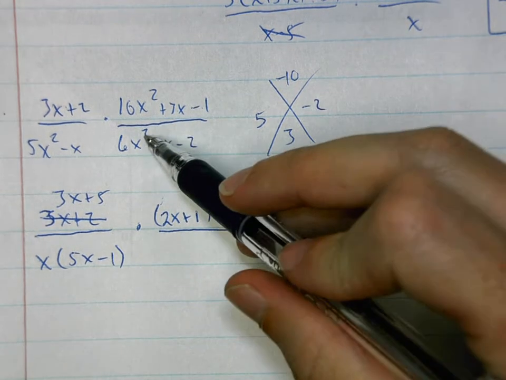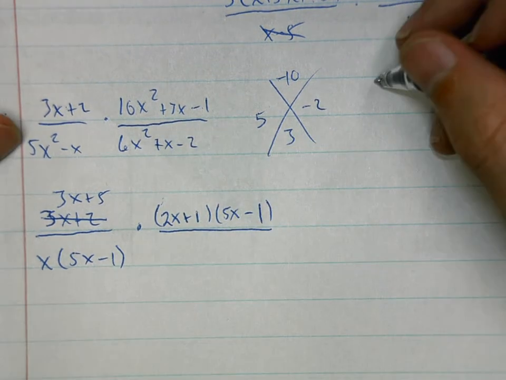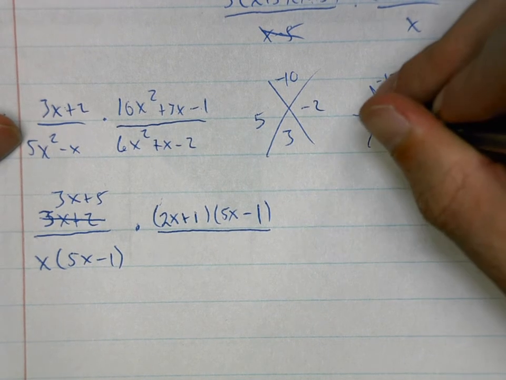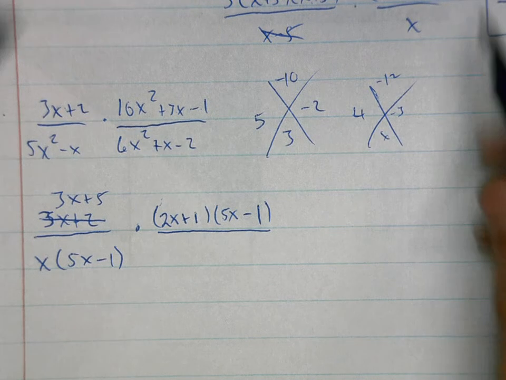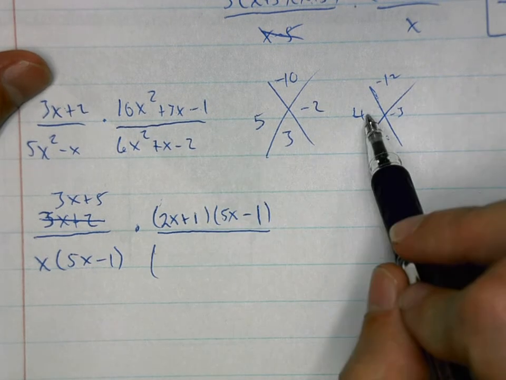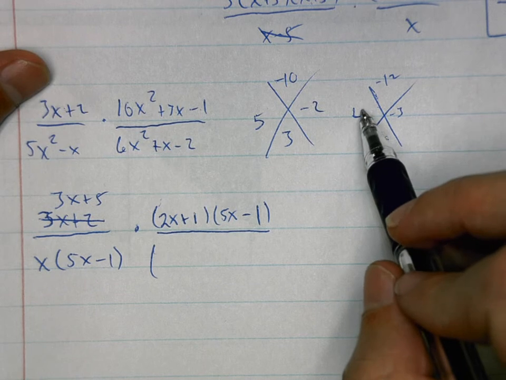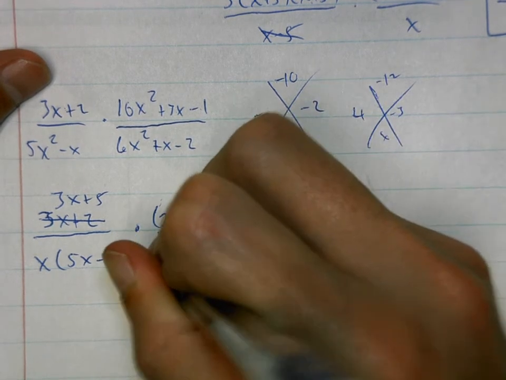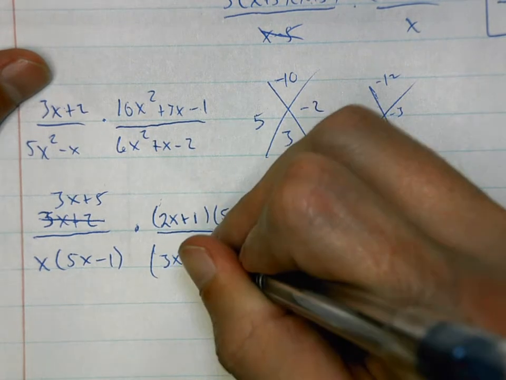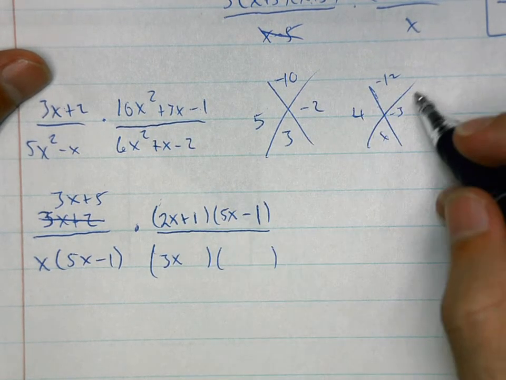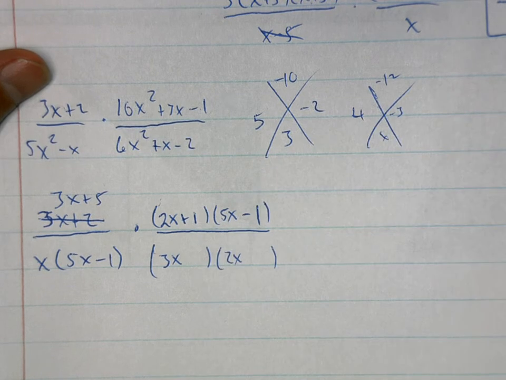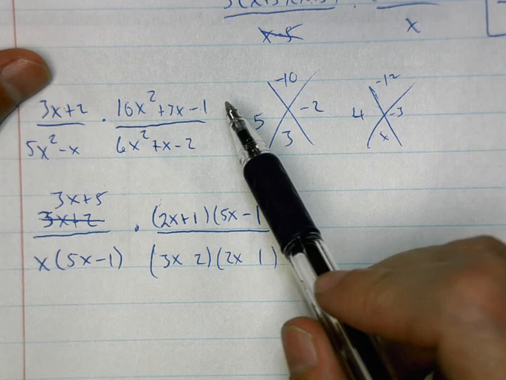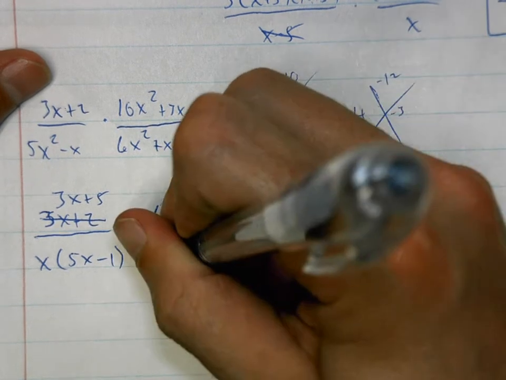And in the denominator, we have a 3x and a 2x, 2 and 1, and they must be a positive, so this would be a positive, negative.